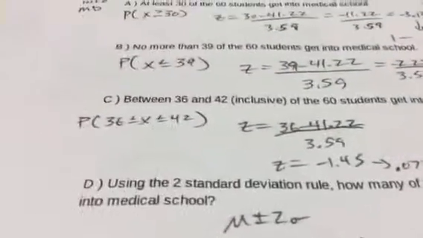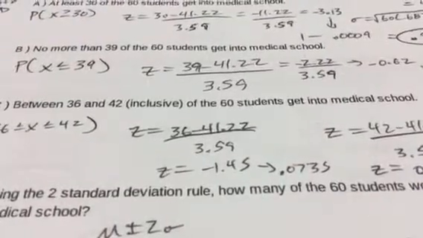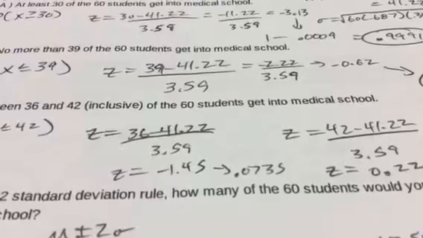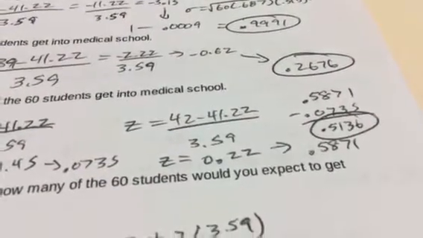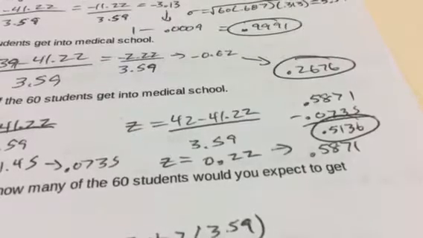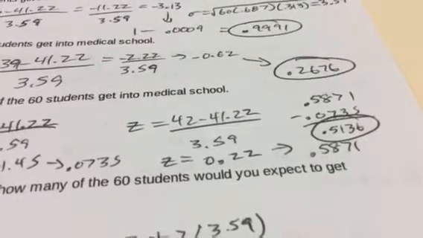I keep it between 36 and 42, so you let X be 36 and you let X be 42. You get that z-score. First one's negative. Second one is positive, and you subtract the area between those two. To find the area between those two z-scores, you subtract.